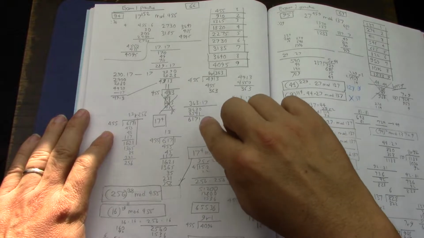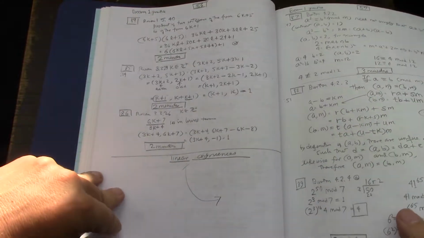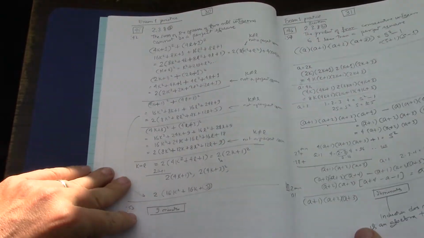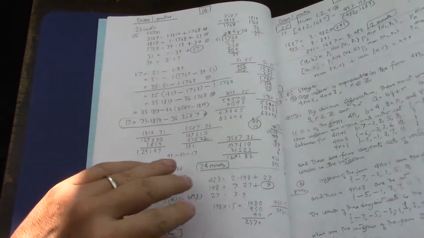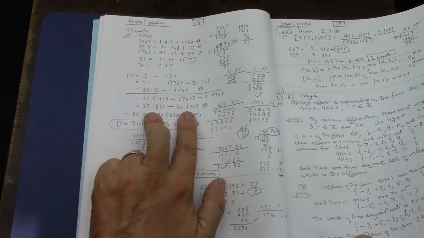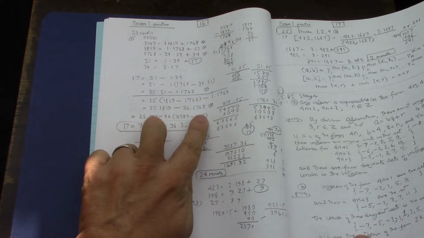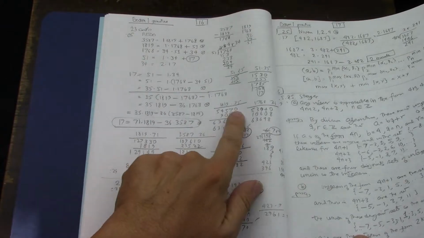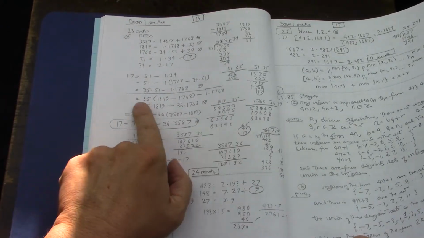And then, of course, in the Euclidean algorithm problems, another trick that I did was to check the value every single time. Every single time you complete a step in the problem, you go to the side and check that this number equals 17. Am I still getting 17 from this product?